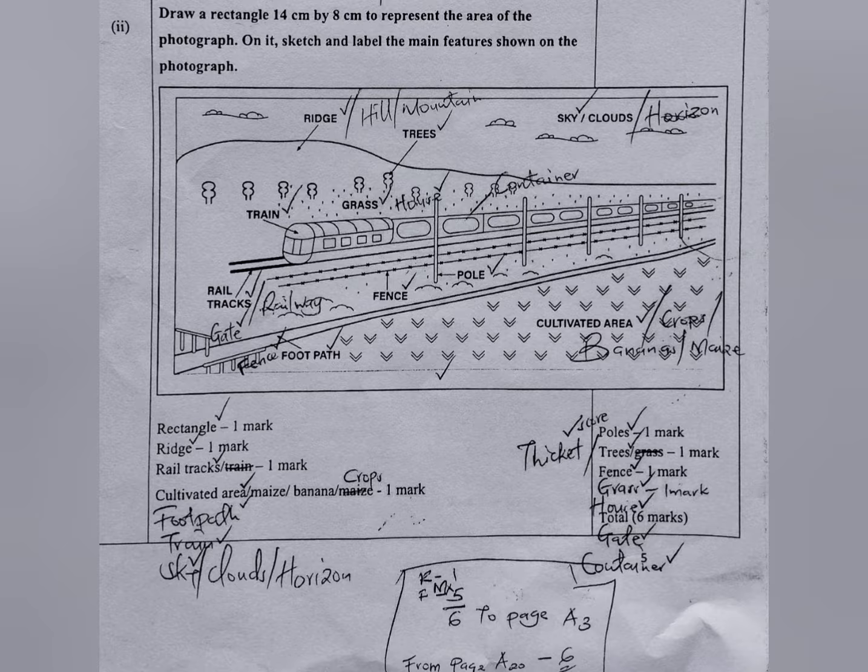I can see a train. I can see containers. I can see grass again. I can see trees. I can see a ridge. You can call it a hill. I can also see the sky or the clouds, or you can also call it the horizon. Those are so many features already. We only needed 5 for you to be able to score the 5 marks plus 1 mark that you already earned by drawing a rectangle.